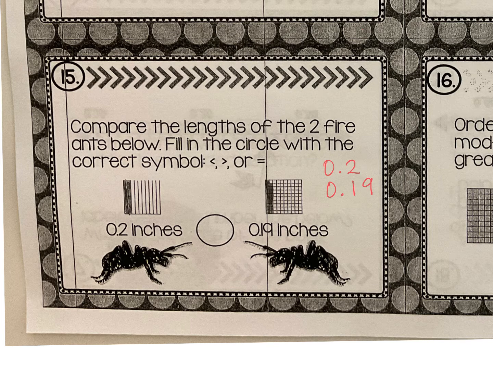What do I do with that empty spot next to the 2? What do I put there? A 0. Now you start comparing. 0, 0, 2, 1. Which one is bigger? The 2. So my bigger decimal is... 2 what? Tenths. So 2 tenths is greater than 19 hundredths.